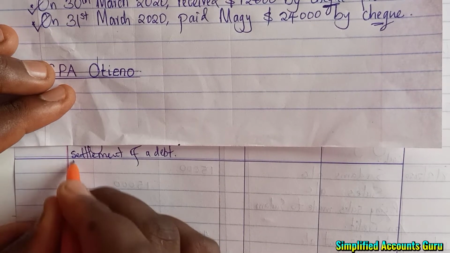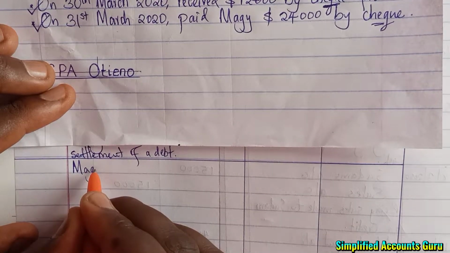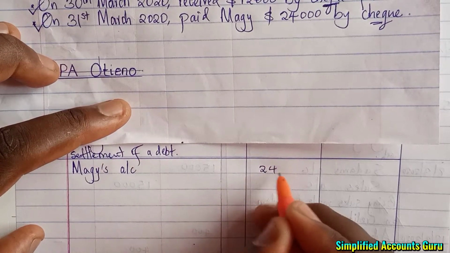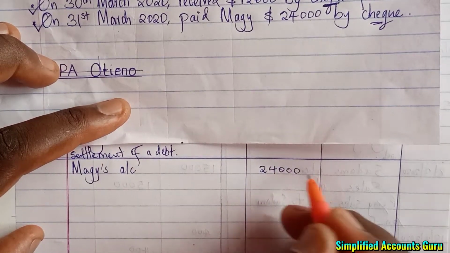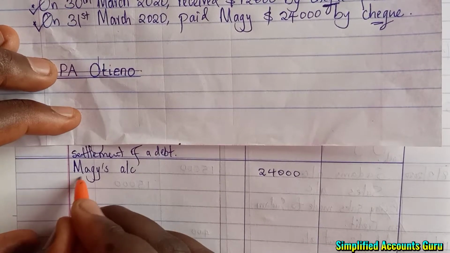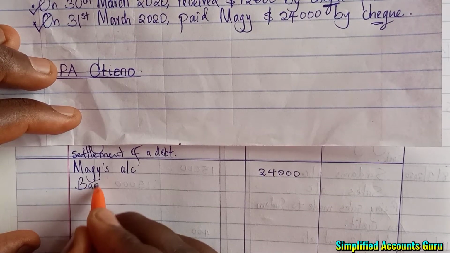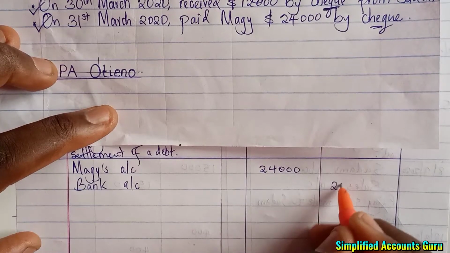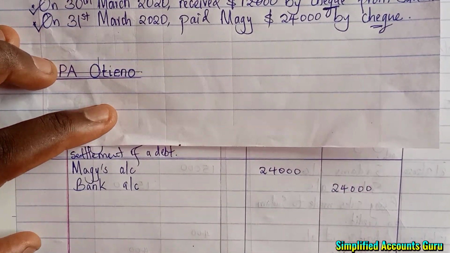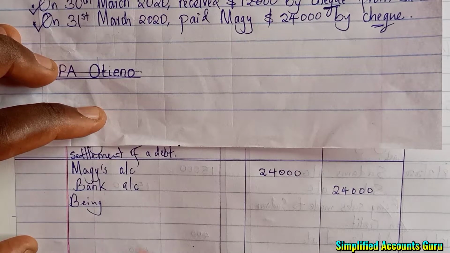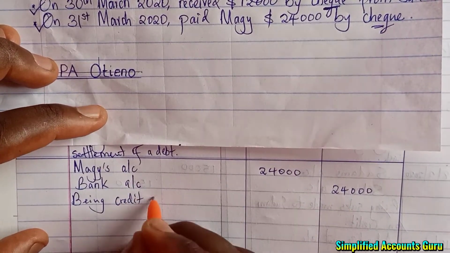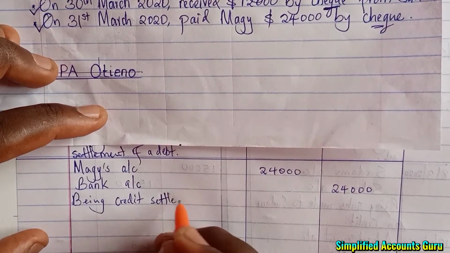So we'll have Maggie's account being debited with 24,000. And then we have bank giving out 24,000. Bank account 24,000. Being credit settlement.